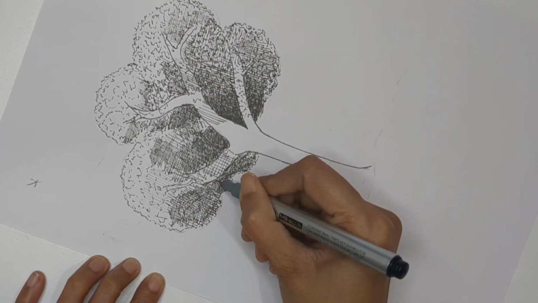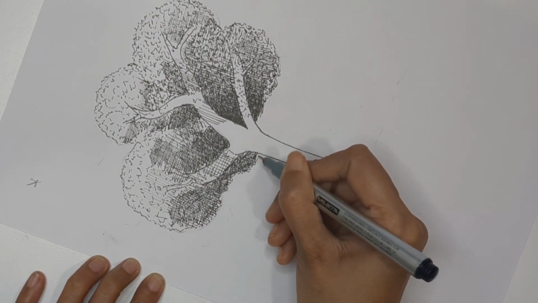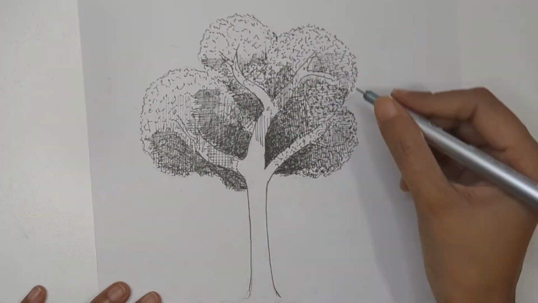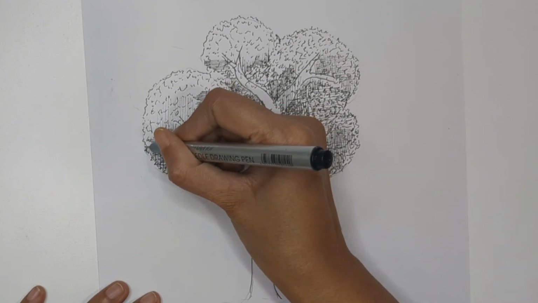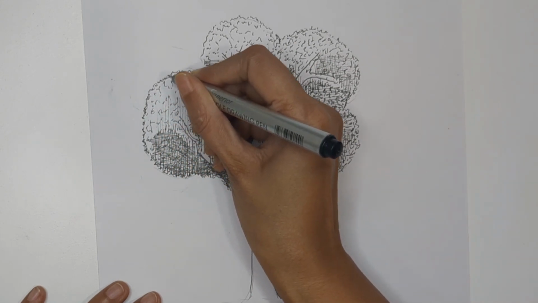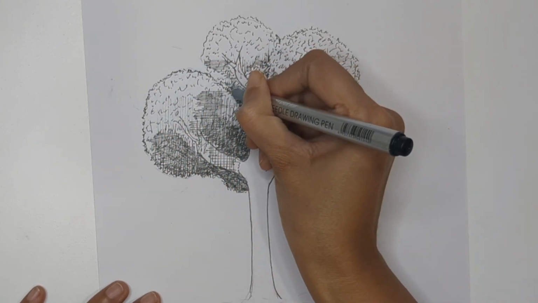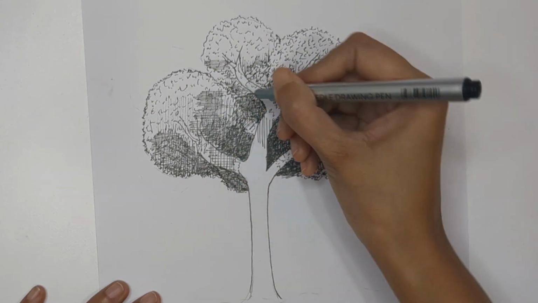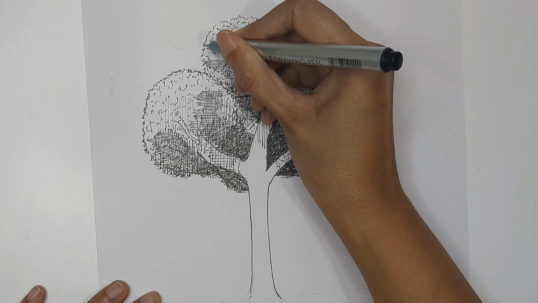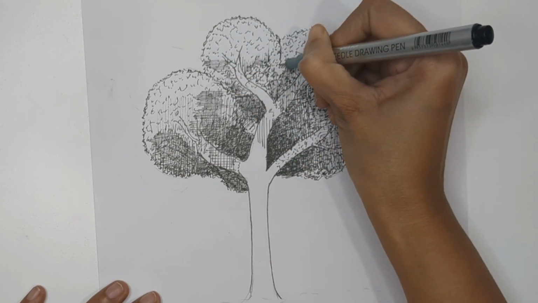Creating all these structures, you can keep the outer edges a little more visible, so I'm going through that particular area again so that we can see the sections clearly. So something like this you can do. Make sure you don't have a smooth edge, so try to keep the edges a little bit in a wavy pattern.